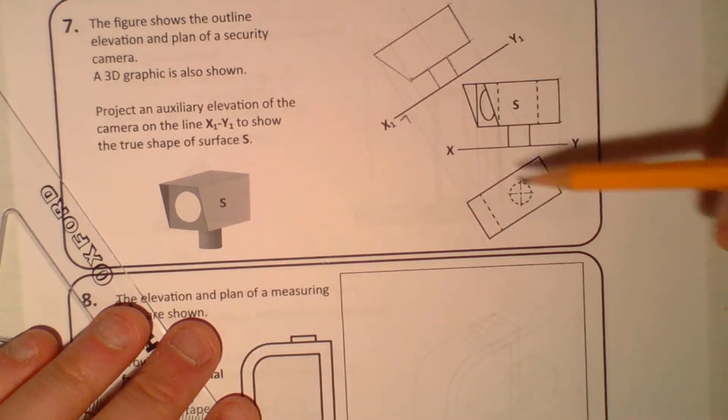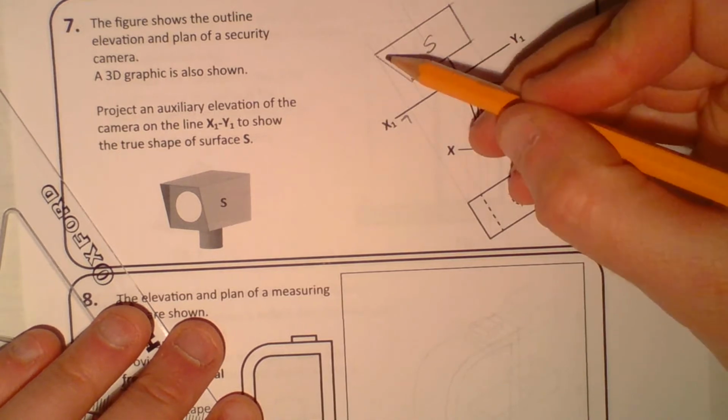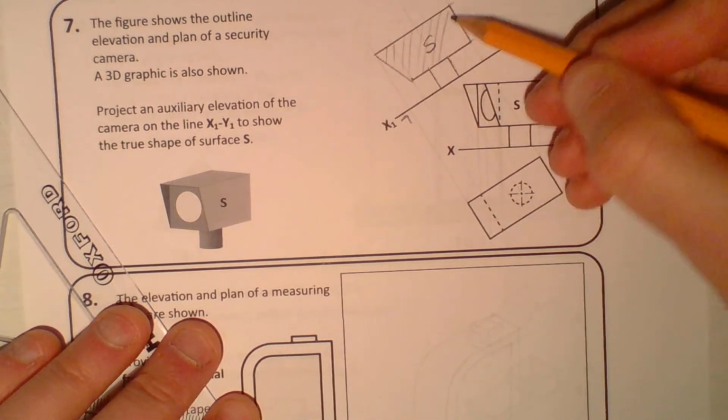Always make sure to have a look back over it. Is there any hidden detail needed? No, there's not. But that is the true shape of surface S.